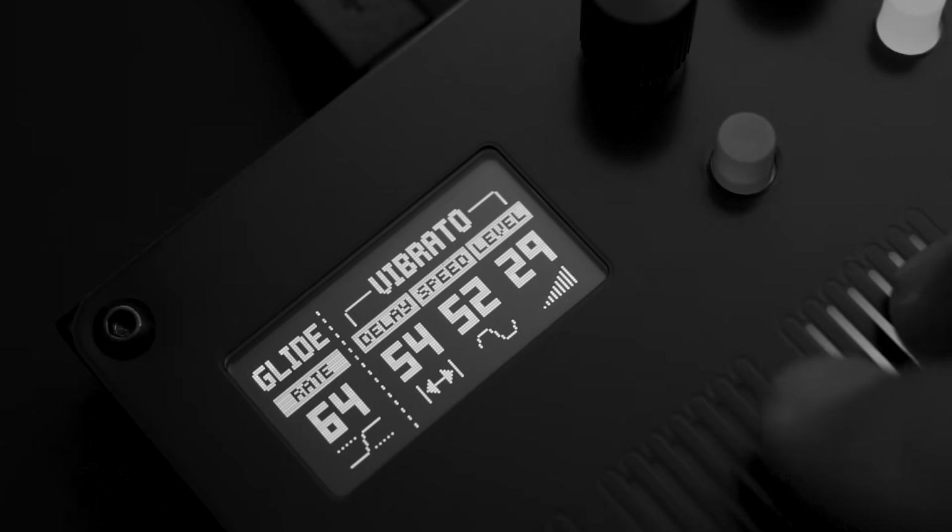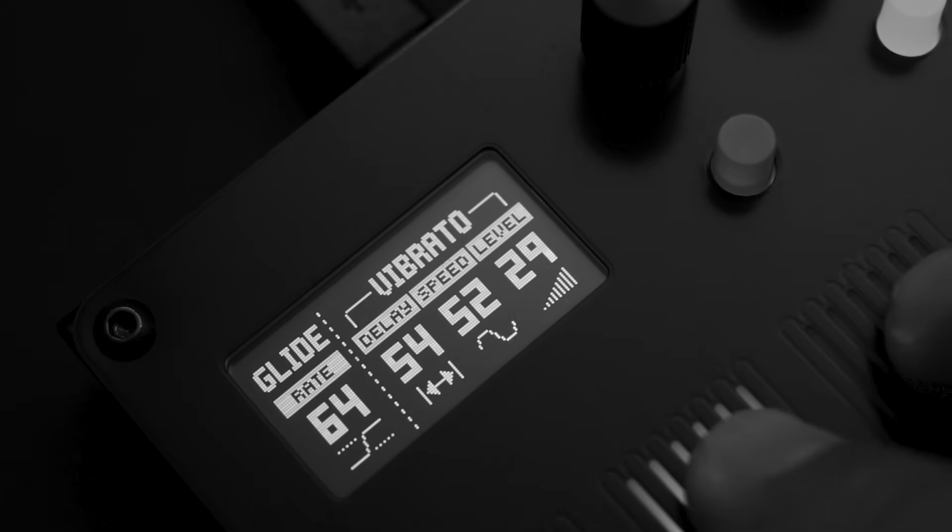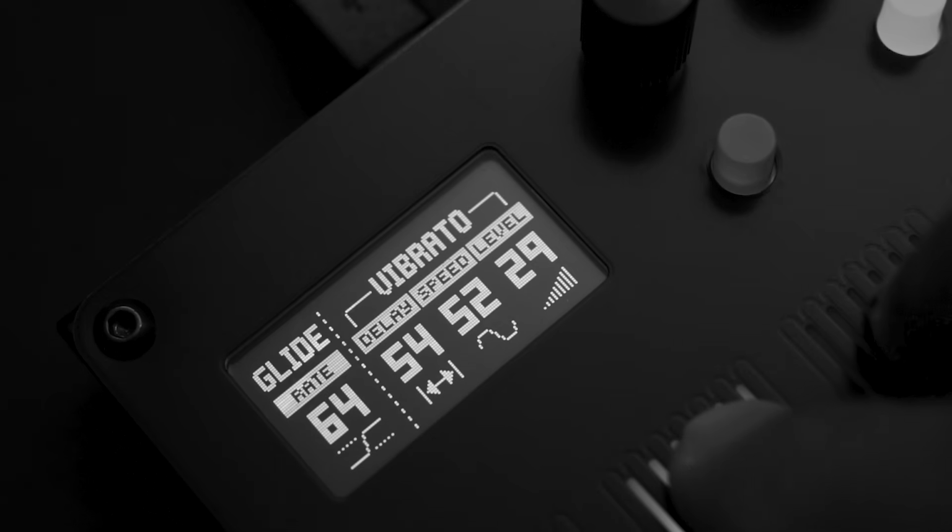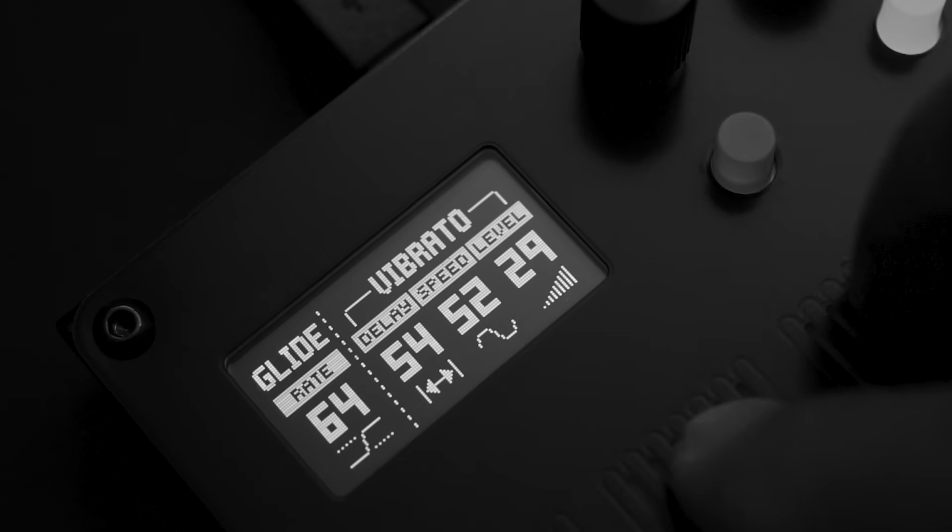On the next page, Glide sets the portamento time. It can be set to trigger always or only when playing 2 notes at once.